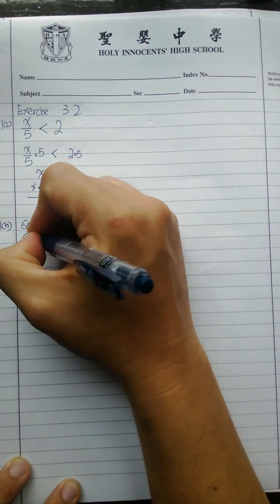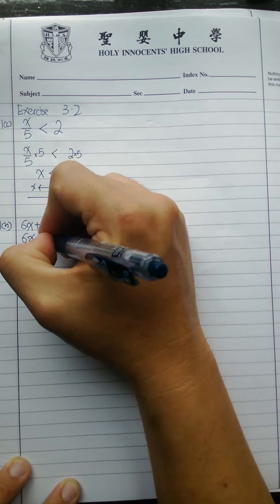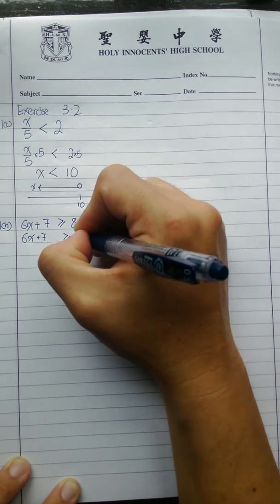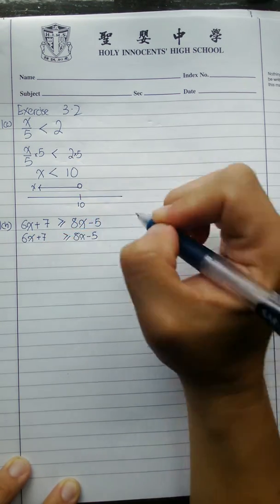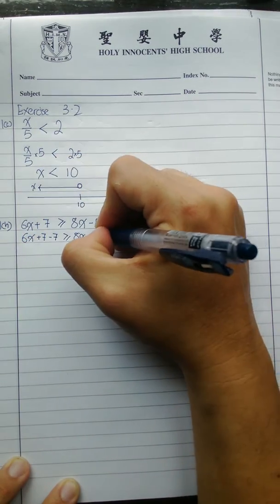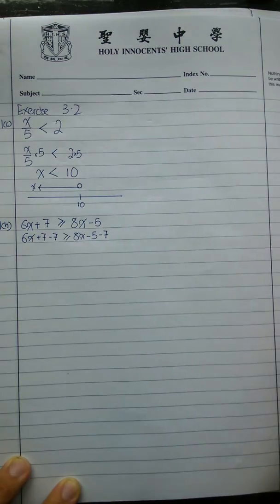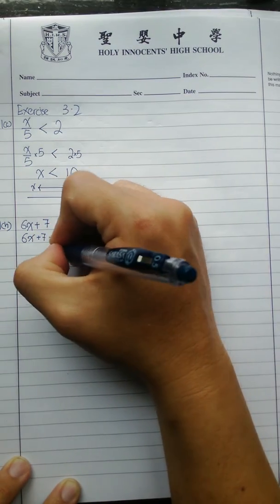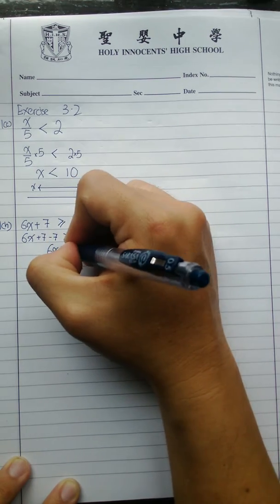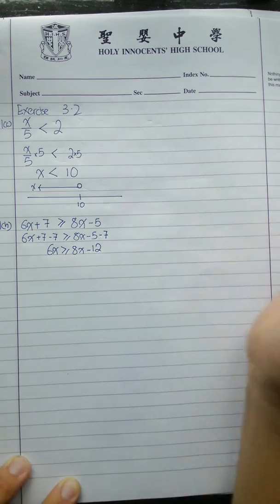So 6x plus 7 minus 7 is greater than or equals to 8x minus 5. What's happening here is I will minus 7 from this side, I minus 7 from the other side. 7 minus 7 becomes 0. So I get 6x is greater than or equals to 8x minus 12.